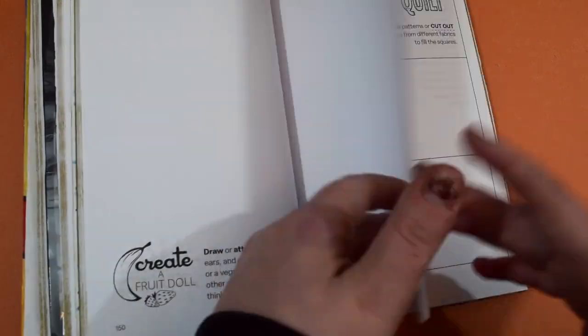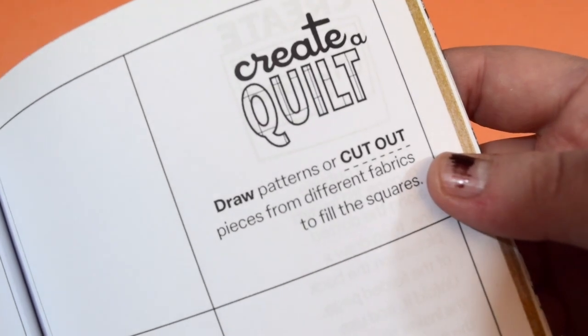Moving on to create a quilt. So this one, I really didn't know what to do. I've been having a little think of ideas, and I've been like, should I draw it? Should I crochet it? Should I just stick fabric in there? So I thought I'd do all three.